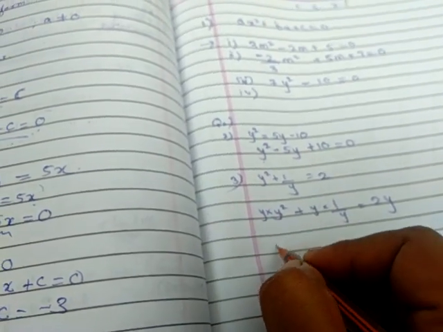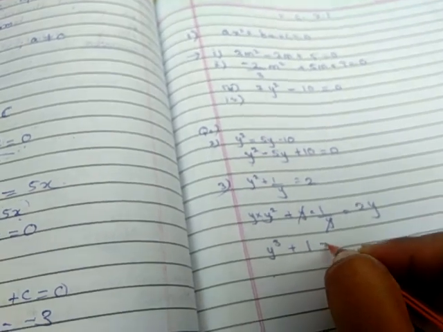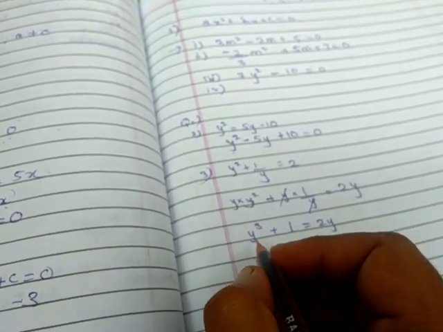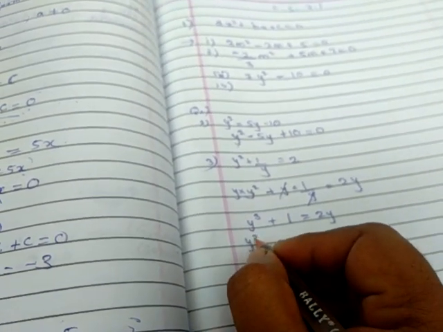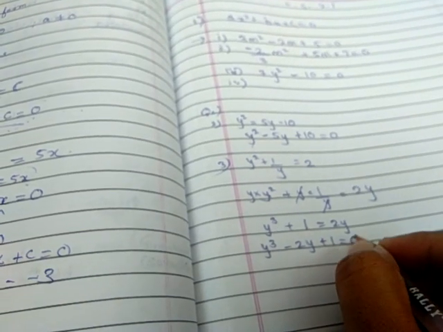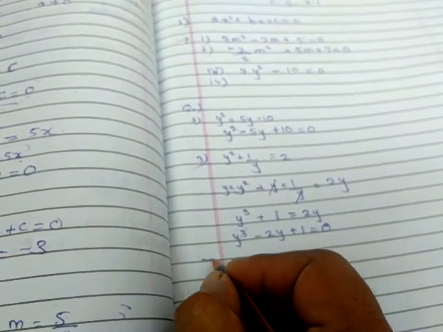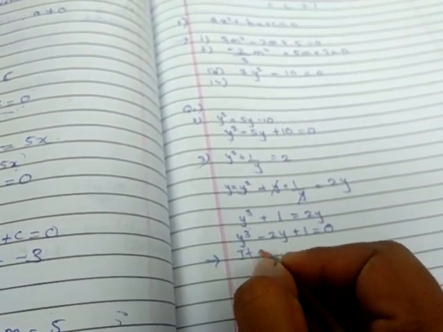Now y square into y becomes y cube plus, y cancels, 1 is equal to 2y. Write in the index form: y cube minus 2y plus 1 is equal to 0. Now highest degree is 3, that's why we say it is not a quadratic equation.